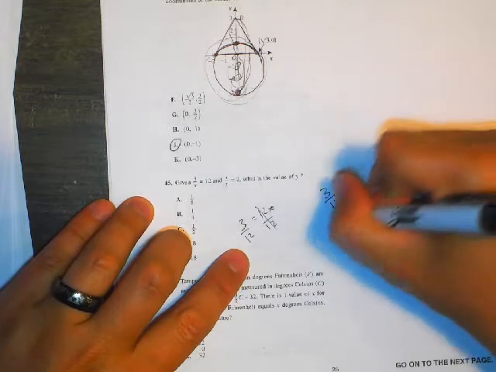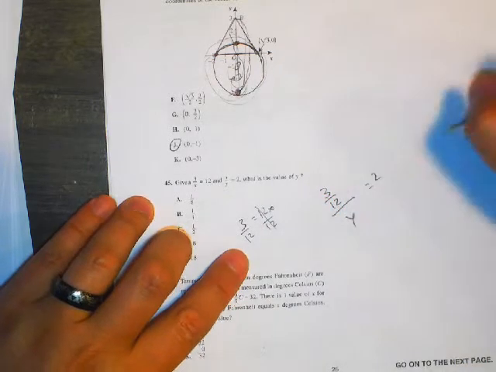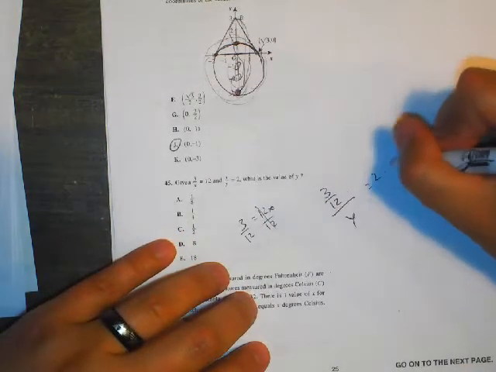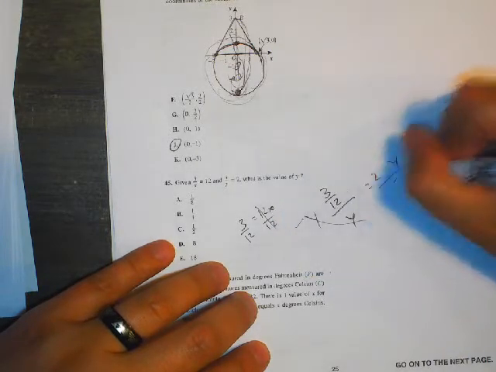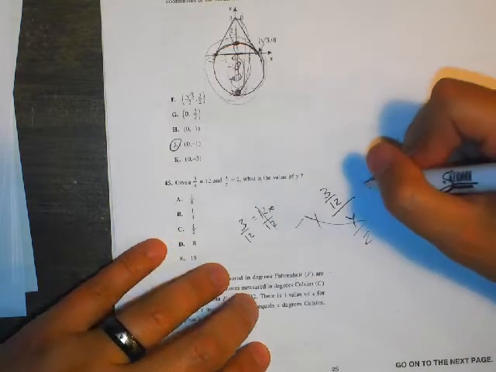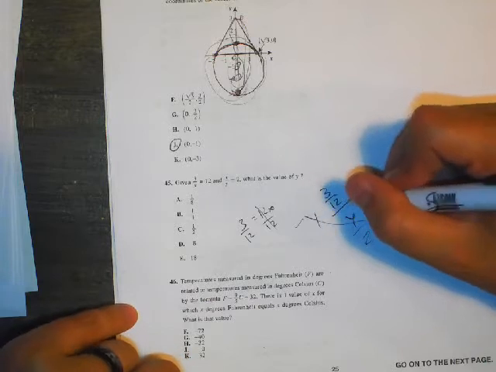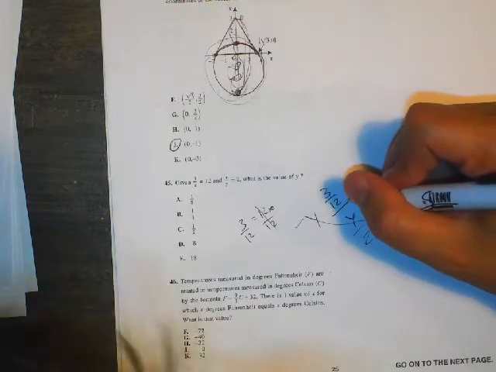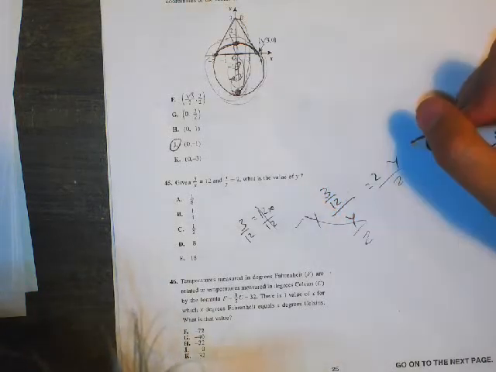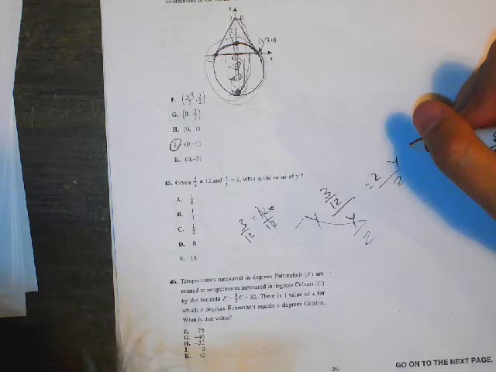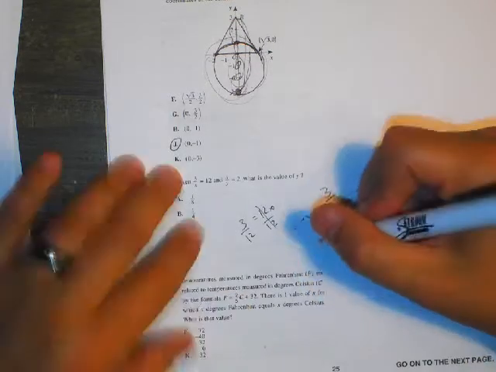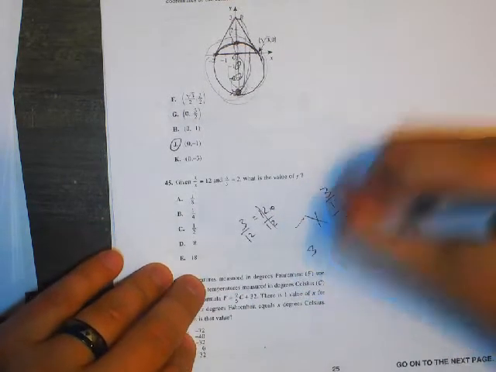Okay? Given that this is this and this is this, what's the value of y? Okay, I'm going to solve for x in this equation and get 3 times x on both sides equals 12x, divided by 12 on both sides. So x equals 3/12. So now I get 3/12 over y equals 2. Again, times by y, divide both sides by 2.